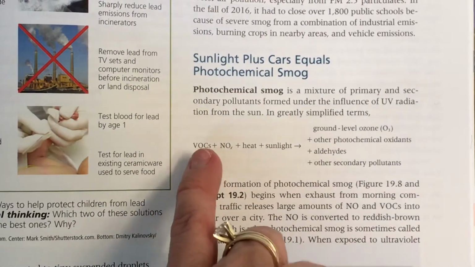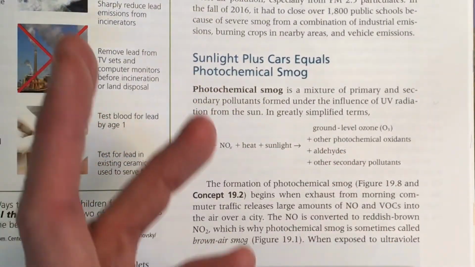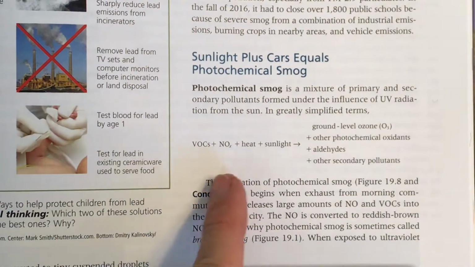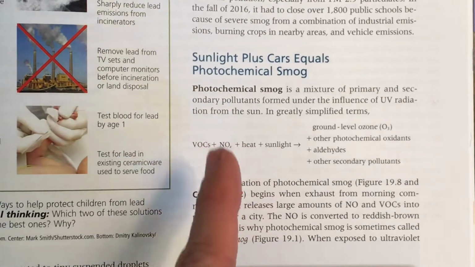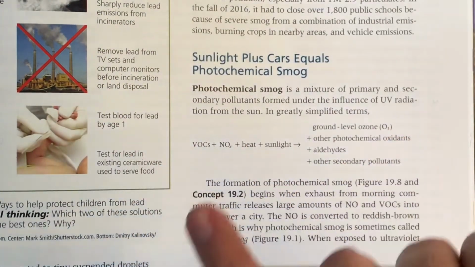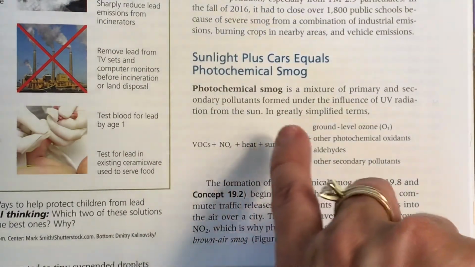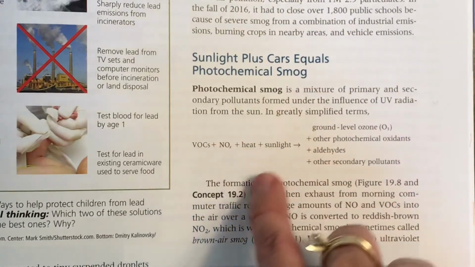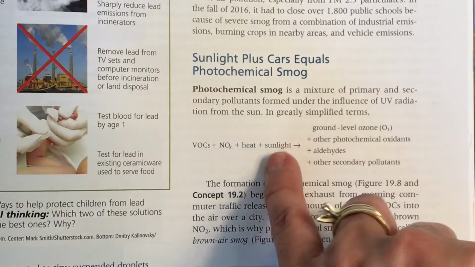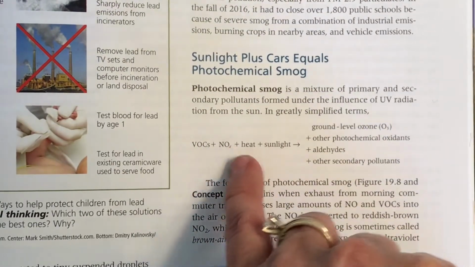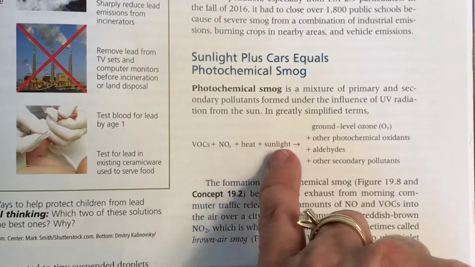Remember, VOCs are volatile organic compounds, so that can be everything from naturally occurring, like eucalyptus leaves, or it can be everything from paint thinners to dry cleaning fluids to gasoline vapors, plus NOx. NOx is a component that comes out the tailpipe of a car when it burns gasoline. And then you have heat and sunlight. This right here tells you something. This happens during the day and more often happens during the warmer months.